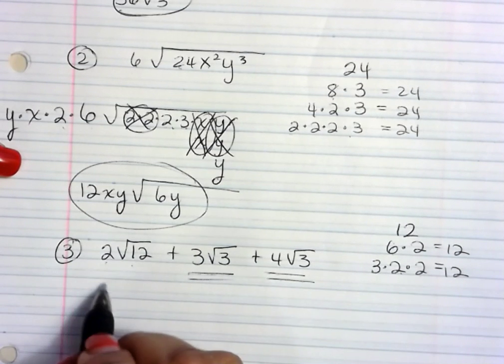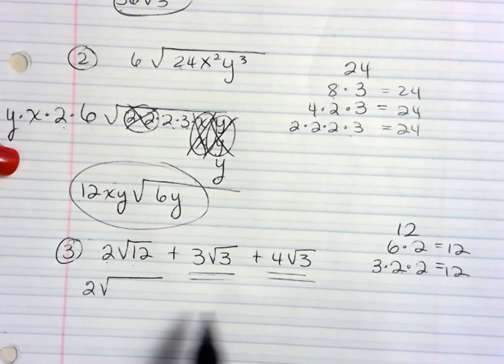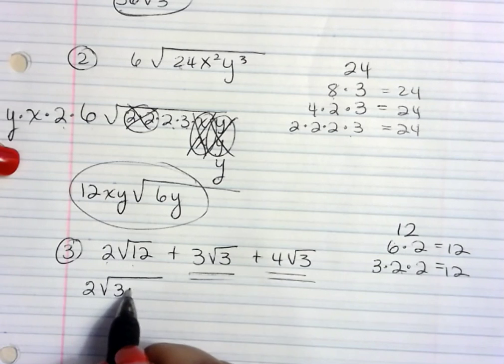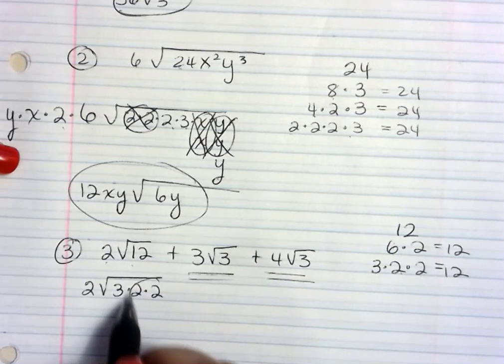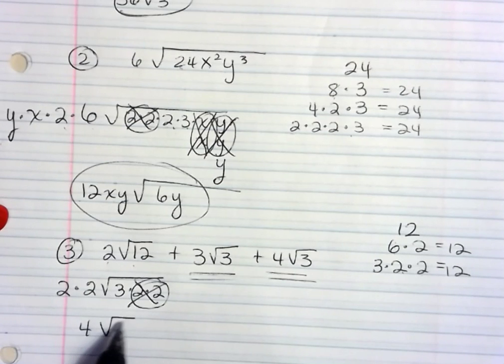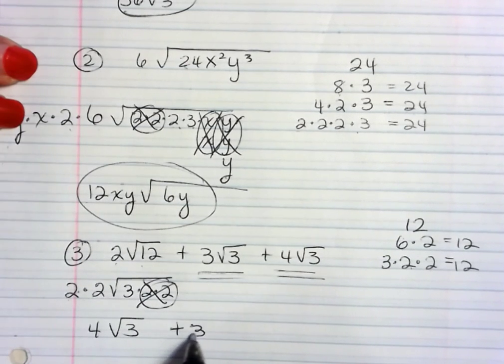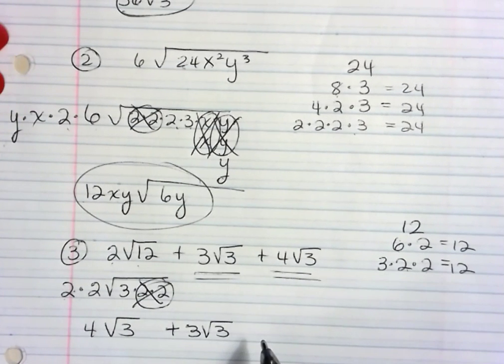So in here we have 2 on the outside. And the 12 becomes 3, 2, 2. Couples go out as 1. Right? So you have 4 radical 3. Remember, you multiply them. 2 times 2 is 4. Plus 3 radical 3. Plus 4 radical 3.